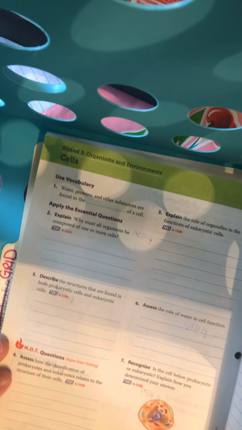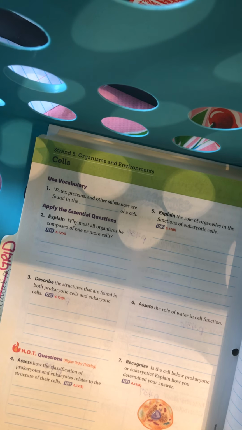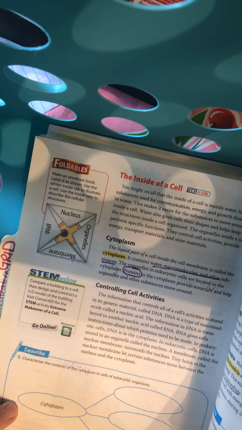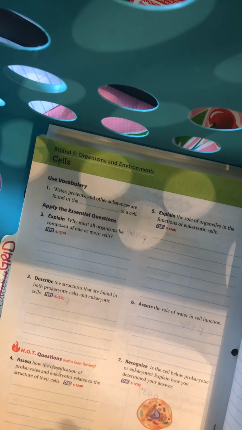And then we're going to go to this part over here. I'm just going to read these to you. You're going to have to find them unless I can easily find them and give you the page number. It might help you with that. Water, proteins, and other substances are found in the blank of a cell. It's going to be either inside or outside of a cell.